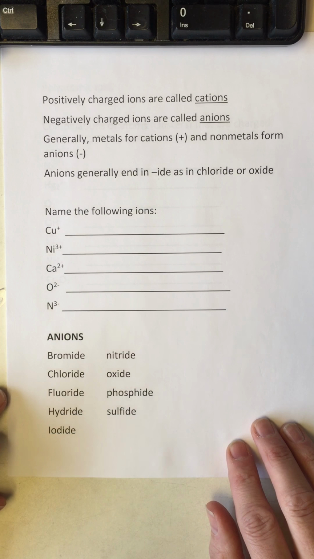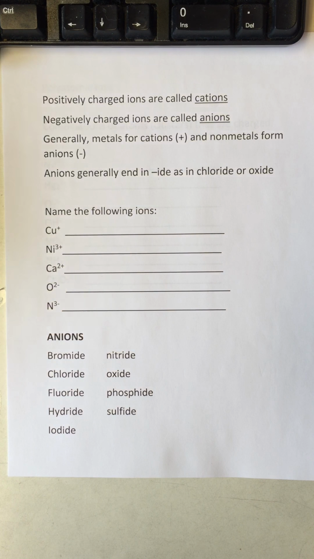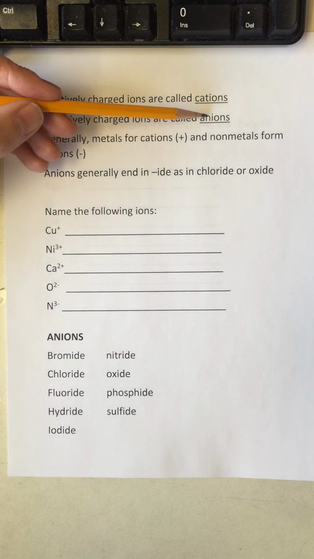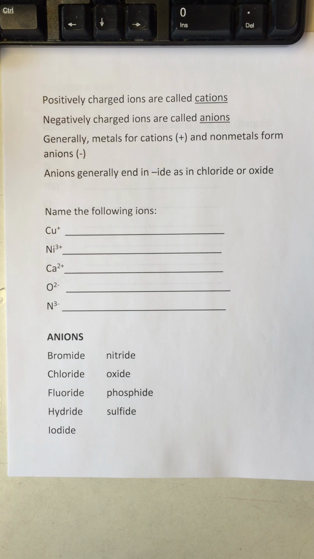Now, a little bit of terminology. Positively charged ions are called cations, like there's a kitty cat. Negatively charged ions are called anions, like negative ions, anions. Generally, metals form cations and nonmetals form anions.